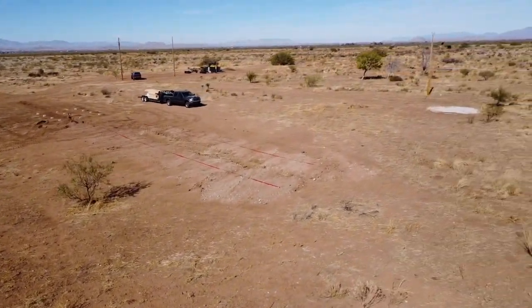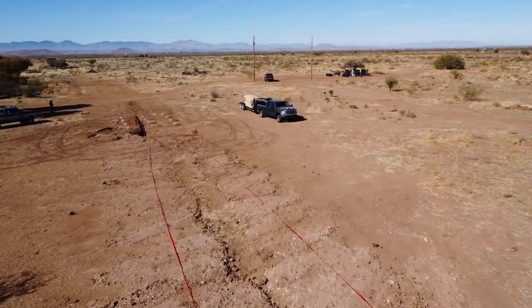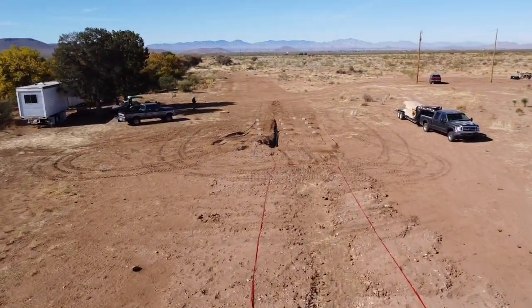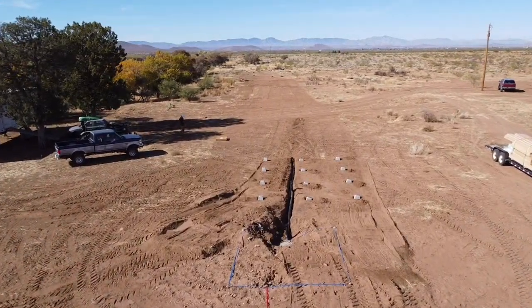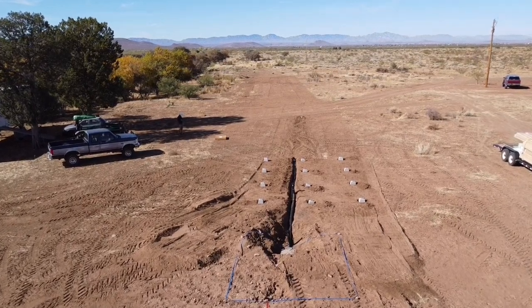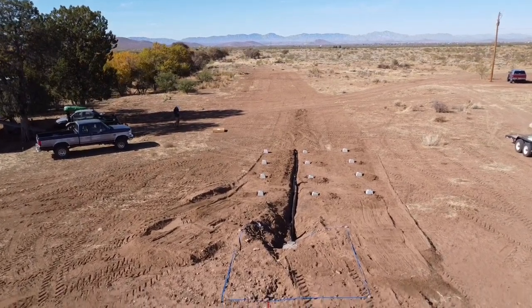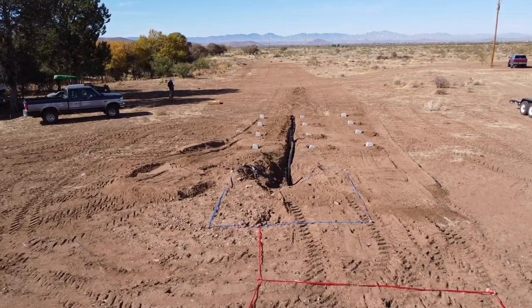But now we're back to the leach field of the septic system, and those red lines, and we'll see the blue lines where the tank is, and the manhole cover if you ever need to dig that out and go down and service it or whatever.